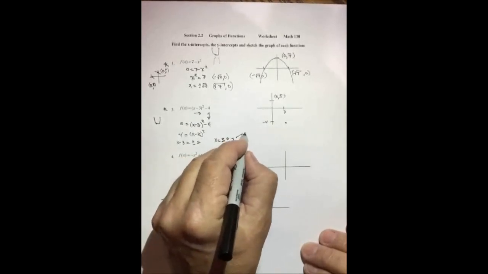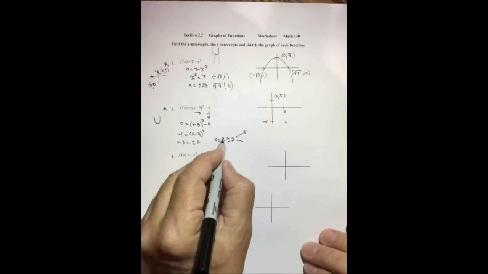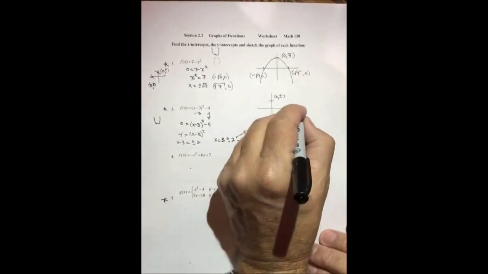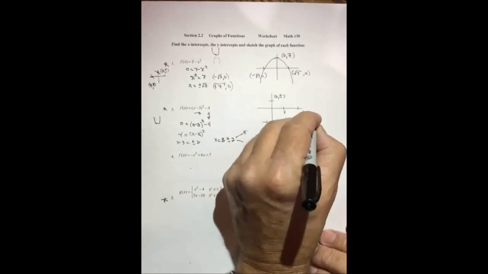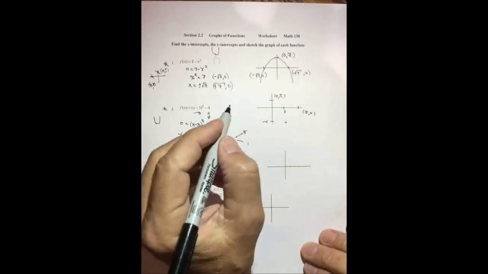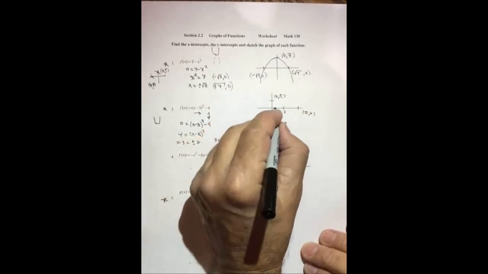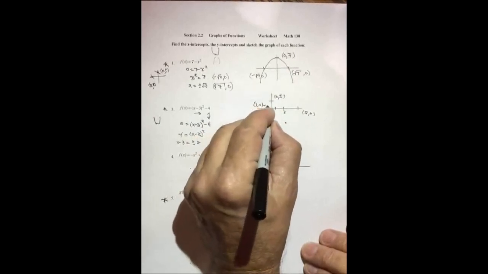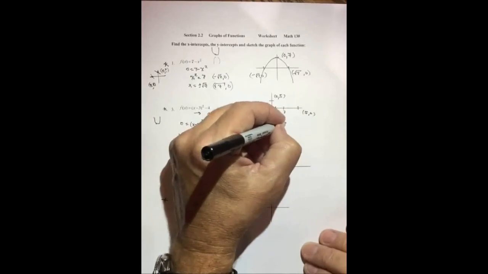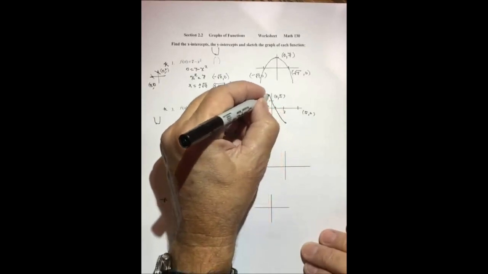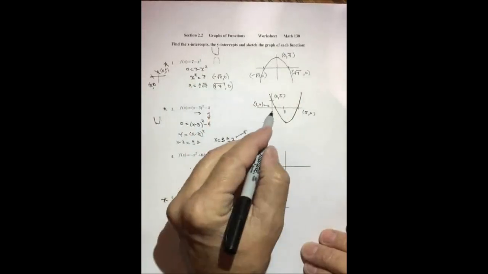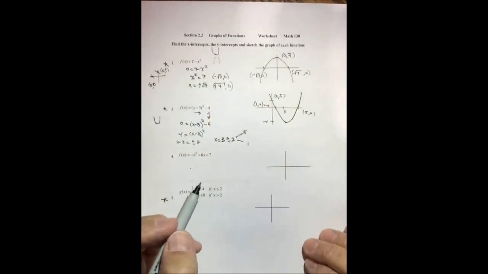It's 3 plus 2, which is 5. And then it's 3 minus 2, which is 1. So that means I'm going to have an x-intercept out here at 5 and 0. And then another x-intercept here at 1 and 0. Let's label it like that. And then we know what the curve is. It's our reference curve y equals x squared that was shifted 3 units to the right and 4 units down.